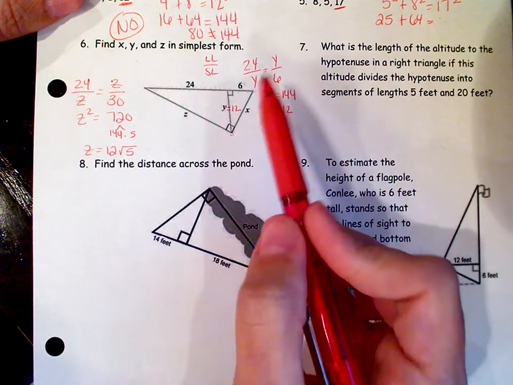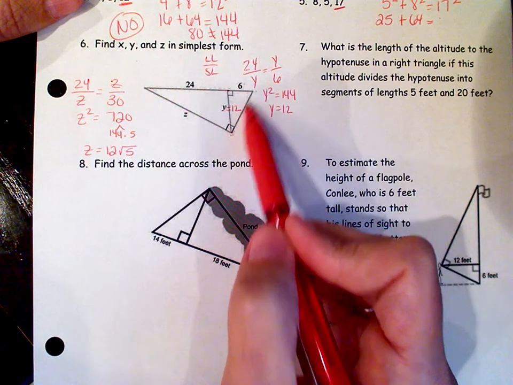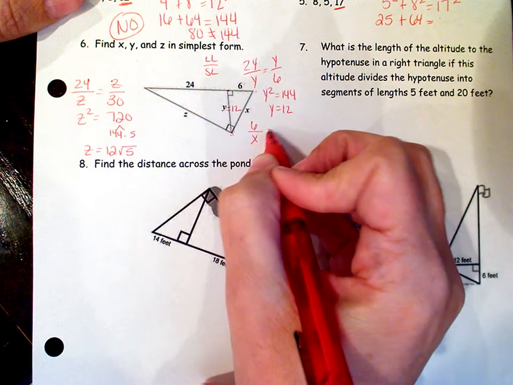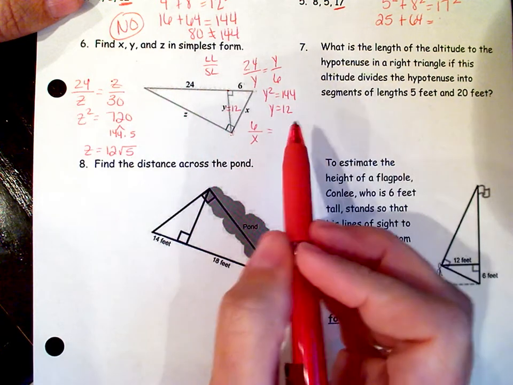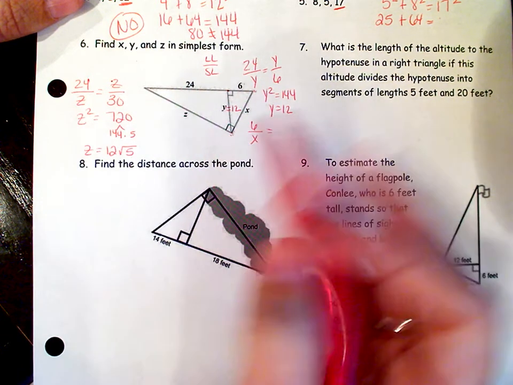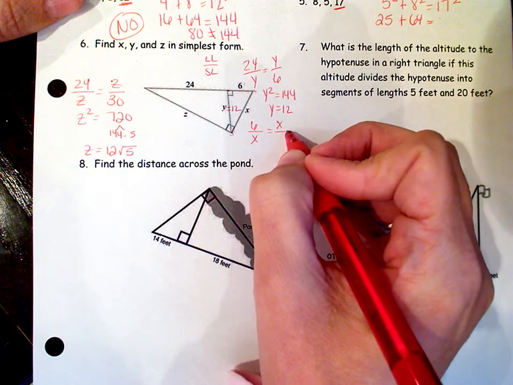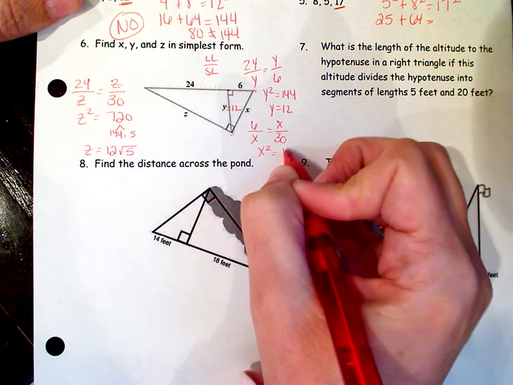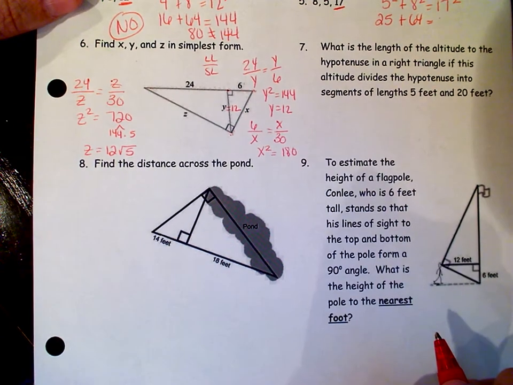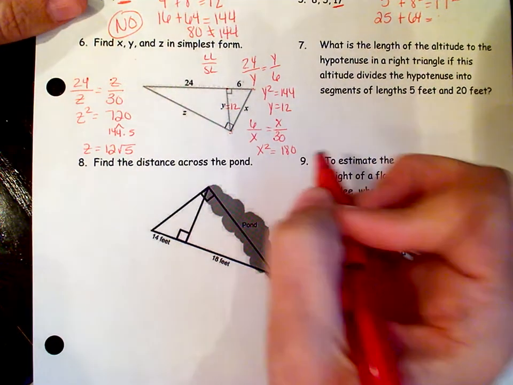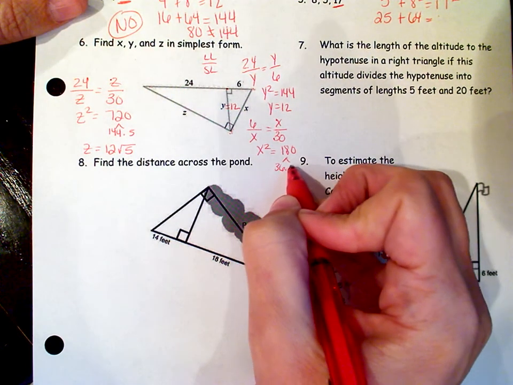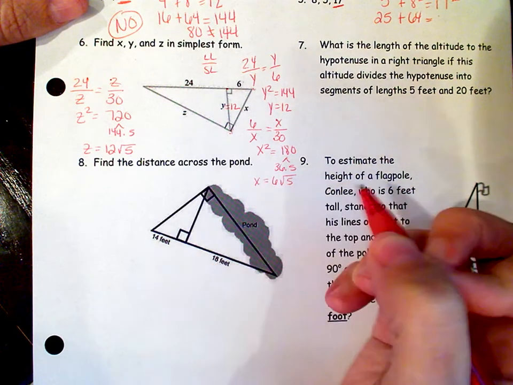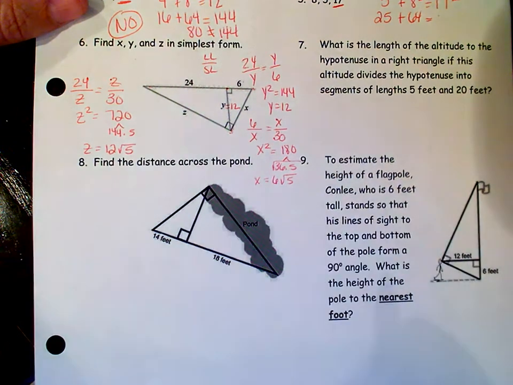To find x, again, you have your leg and your hypotenuse. So leg over hypotenuse for the small triangle. And then for the big one, your leg is x and your hypotenuse is 30. So when you cross multiply, you get x squared equals 180, just like on the last, using Pythagorean theorem. And that's 36 times 5, and the square root of 36 is 6. So 6 square roots of 5 is your x.